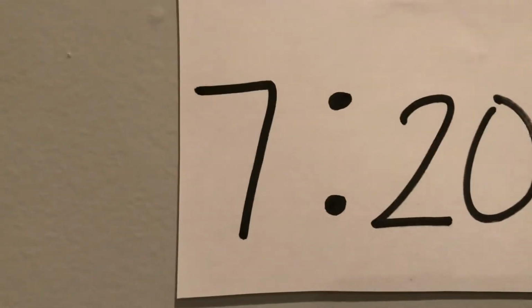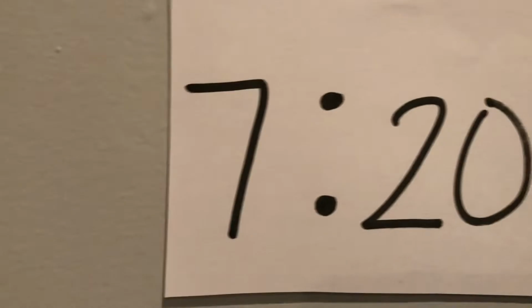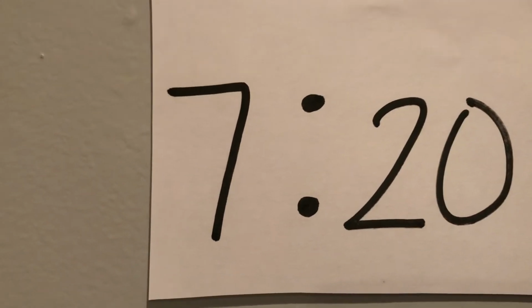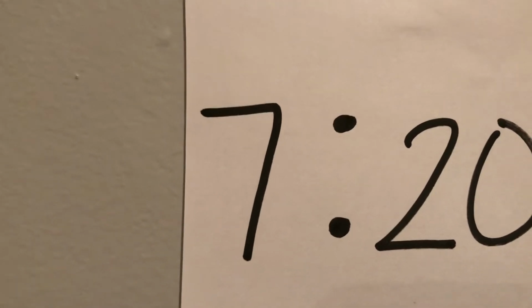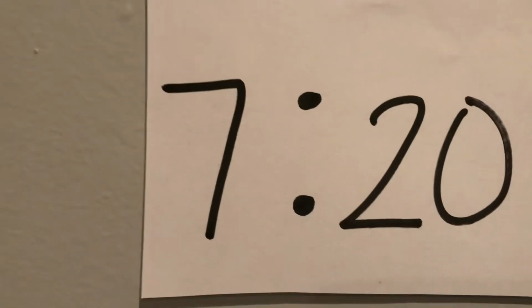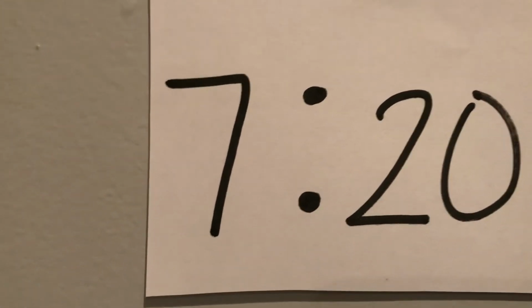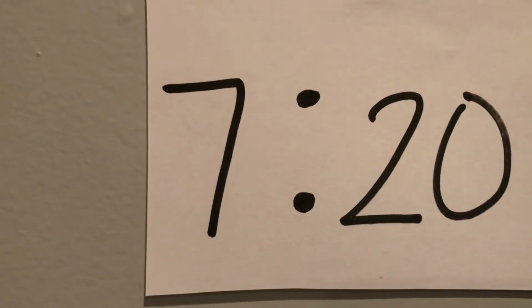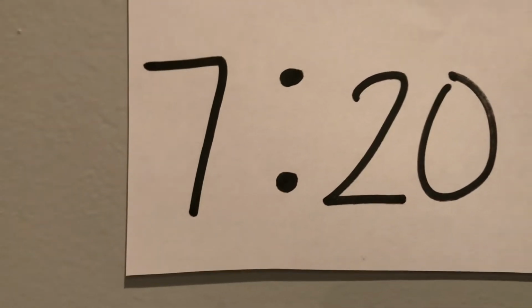Now we need to pick an AM or a PM. And we have gone over this in class already, boys and girls. AM, again, means morning, and PM means afternoon or evening, okay? So you should be familiar with these terms. If you're not, that's okay. This is why we're going over them again.